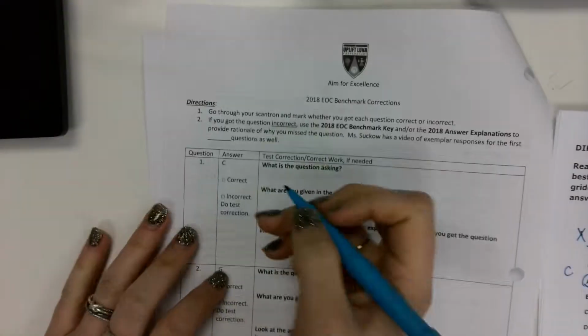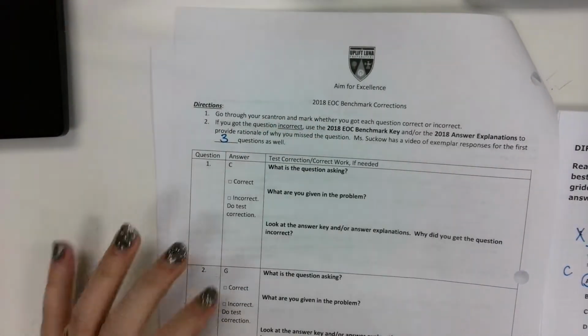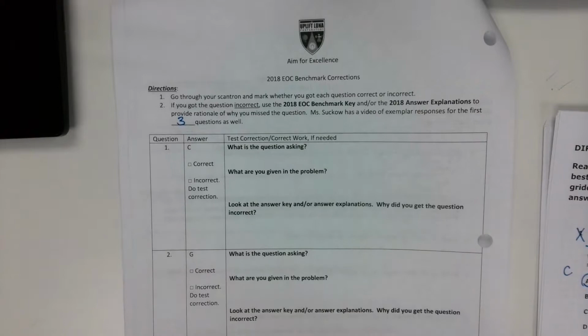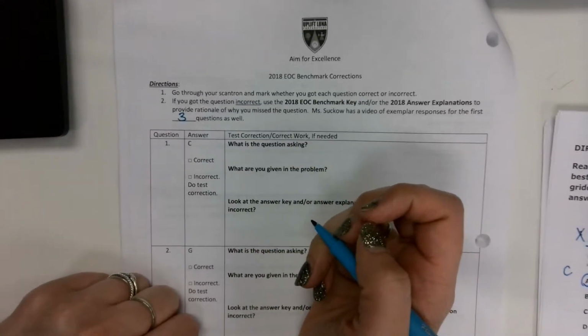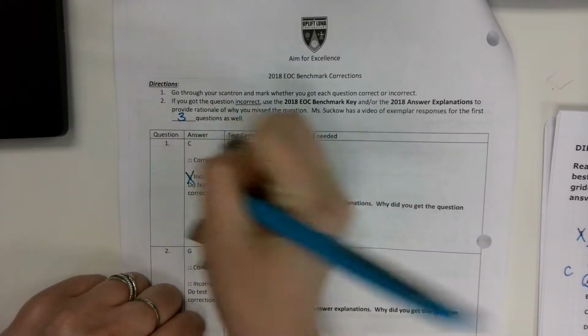Okay, ladies and gentlemen, this is a practice video to show you the exemplar test corrections that I would like for you guys to make on this practice EOC. So I'm going to do the first 3 questions in order for you to see what you need to do for the test corrections. So let's say I got number 1 incorrect.